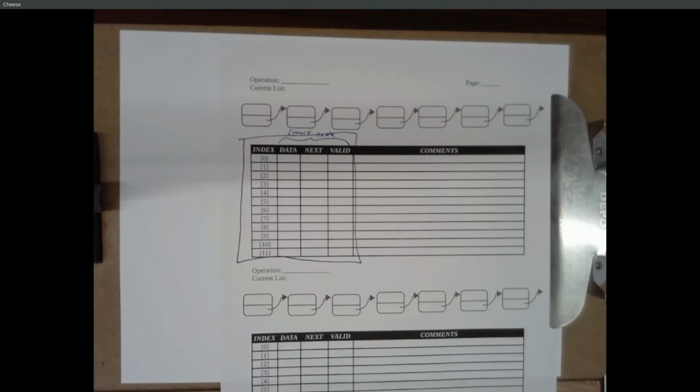And the 0 is telling us when we're looking for an empty spot to use, we can use any spot that has a 0 in the valid field. So we're basically saying that there's nothing in this array that's being used.